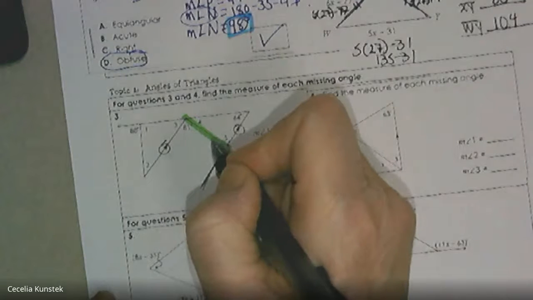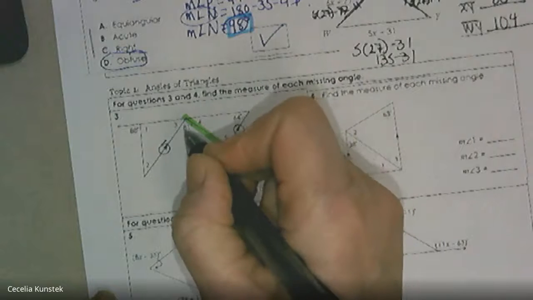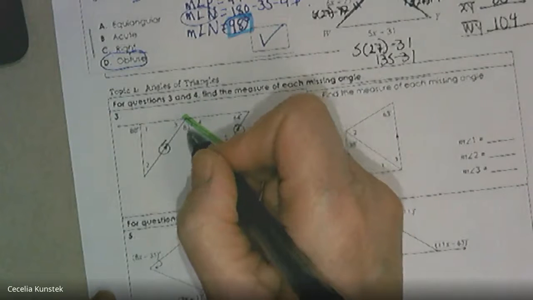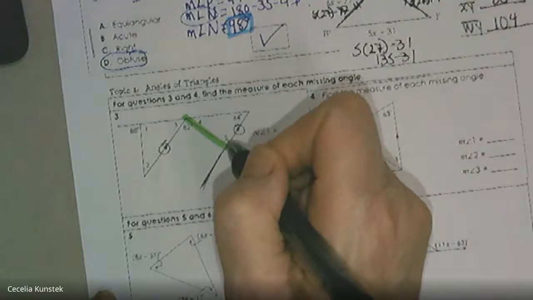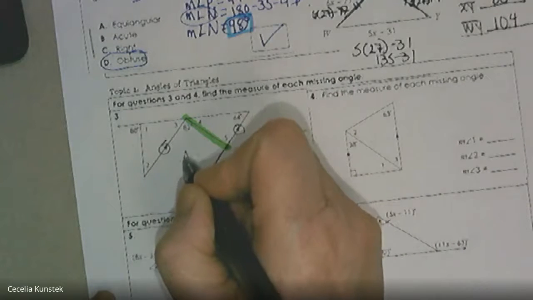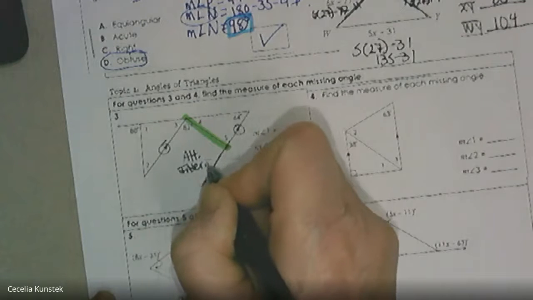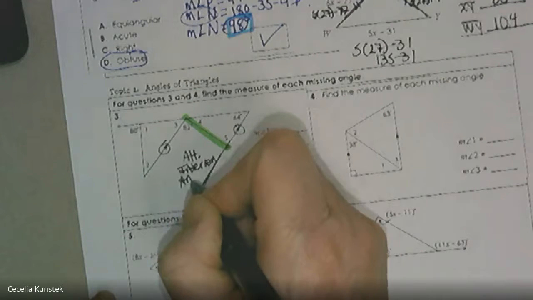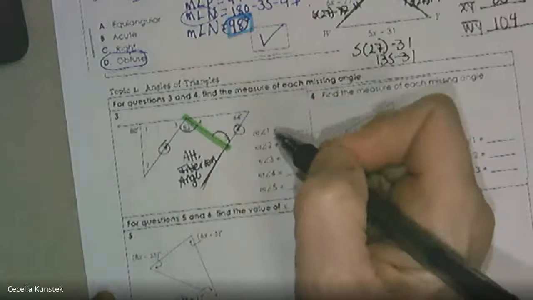So this 81 degrees, that is an alternate interior angle. They're alternate interior angles. They are congruent.